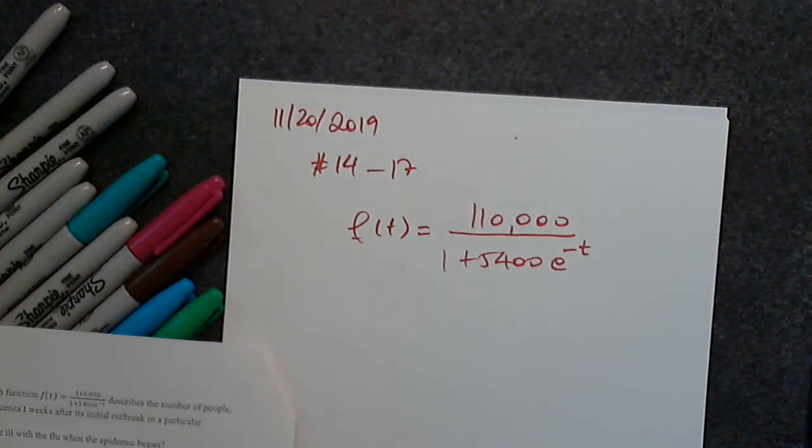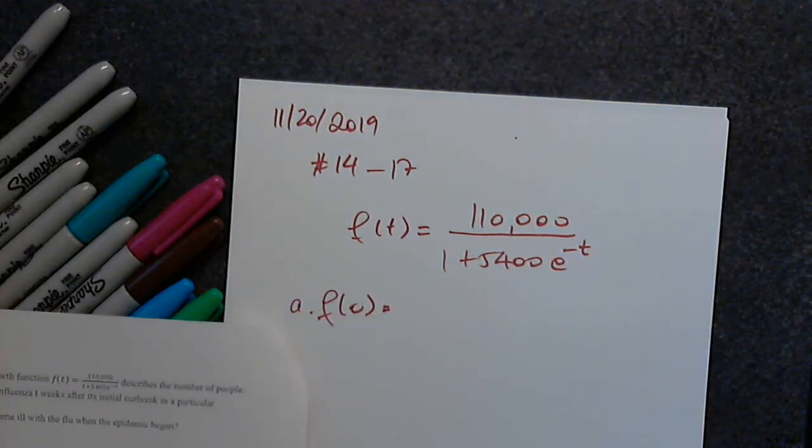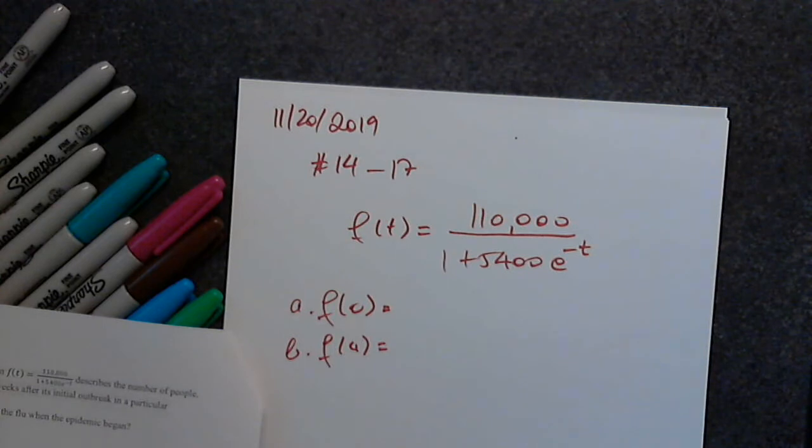The epidemic began. What do I need to determine? Exactly. And we'll plug it in a minute. How many people were ill by the end of the 4th week? What do I have to find? Right, f of 4. So now let's punch in the function in the graphing calculator because we can answer.